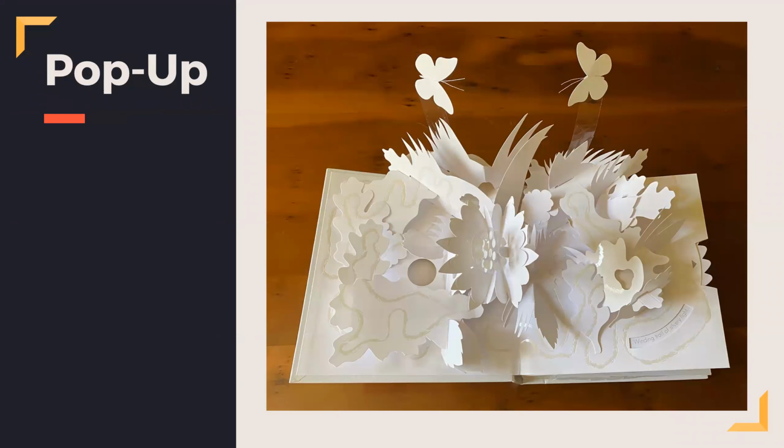Pop-up. Well, let's get into the odd or more unique items. This is the pop-up book, Trail by David Pelham. Why am I bringing up pop-up books?